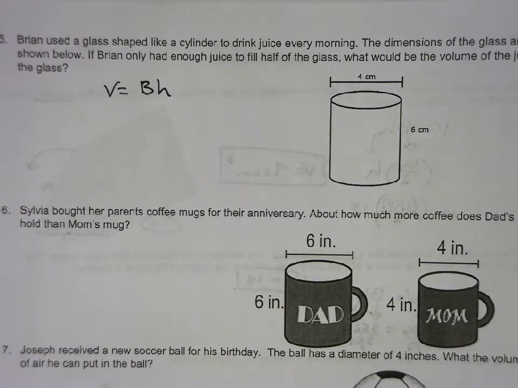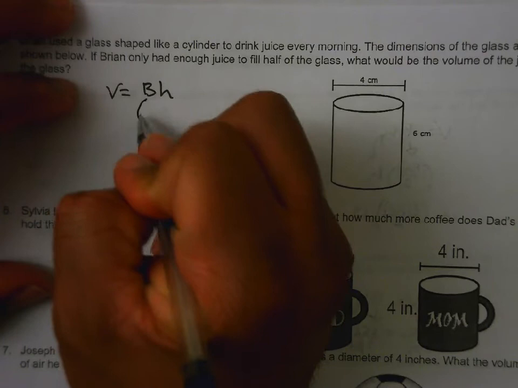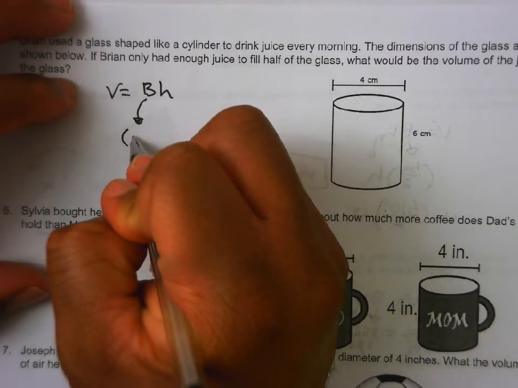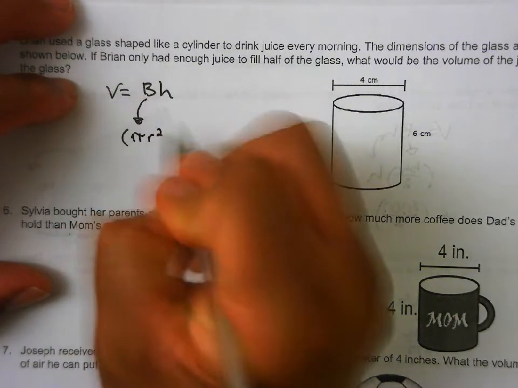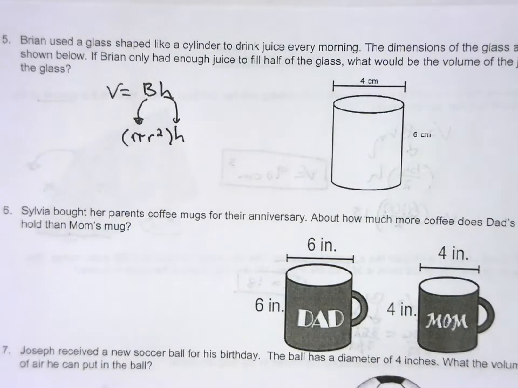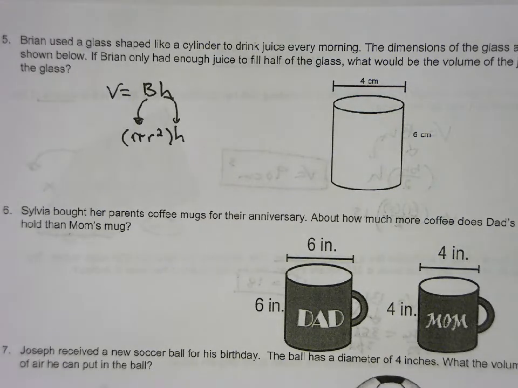Good. So what kind of base do I have on a cylinder? So for area of the base, I'm going to put the area of a circle. How do I get area of a circle? Good. So pi times the radius squared, and then times the height of the cylinder. Okay, so we can all solve it. What's that extra step they're asking us to do? It says you can only fill it what? Halfway. So what do we have to do once we get our answer? Divide by 2. Good.